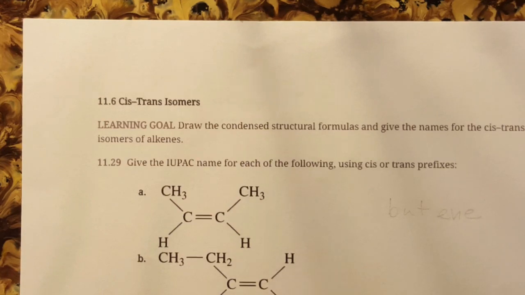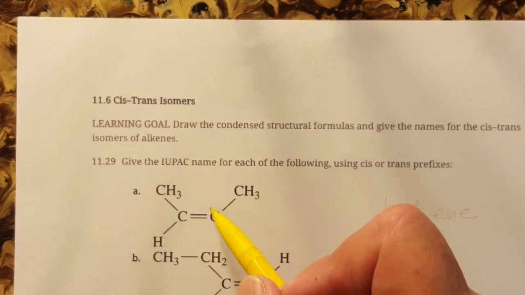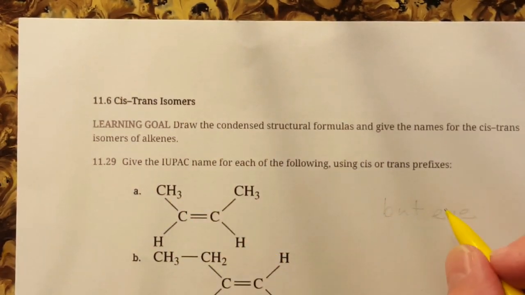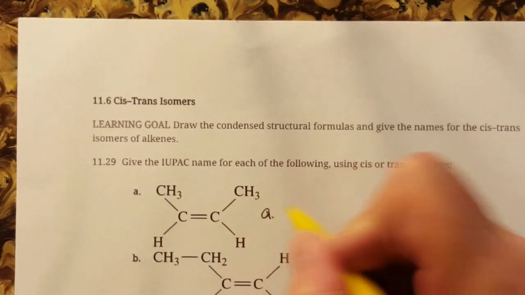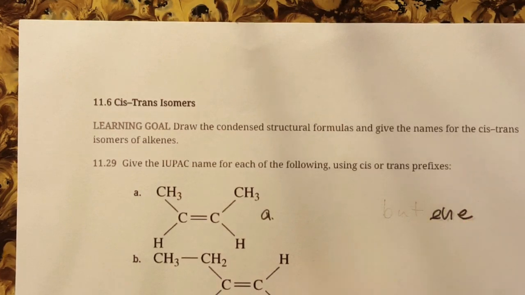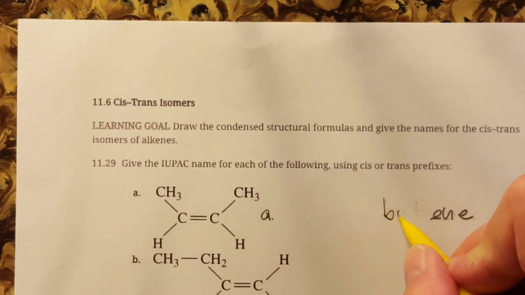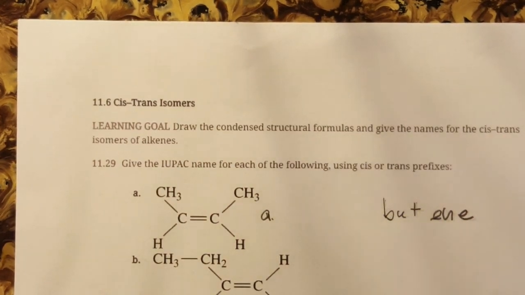The first thing that you must do is name it kind of from the back of the molecule. So first of all, we notice there's a double bond, so this is an ene. And the longest chain is 1, 2, 3, 4. So this is a bute. So this is a butene.